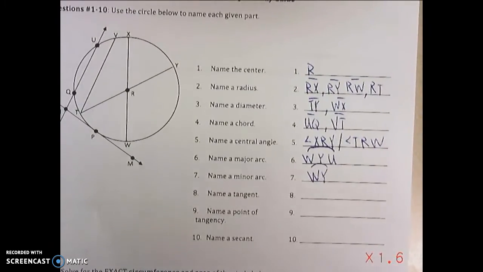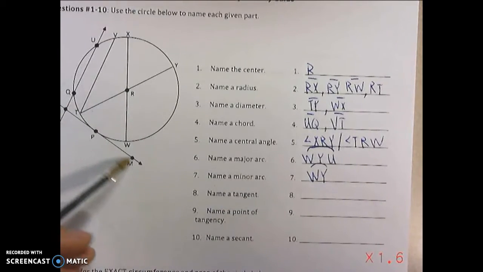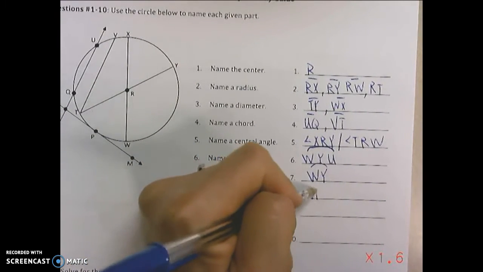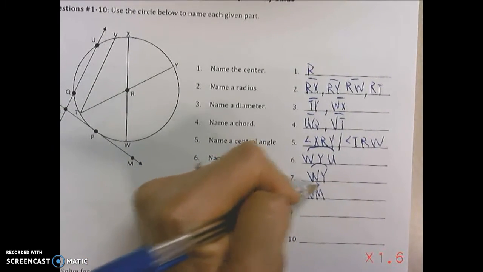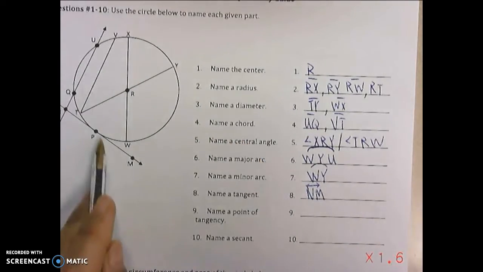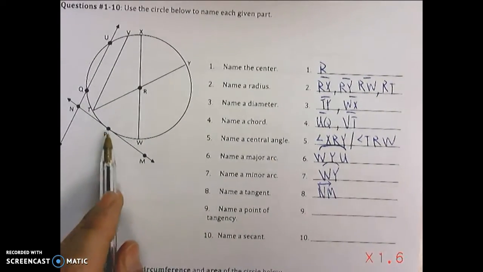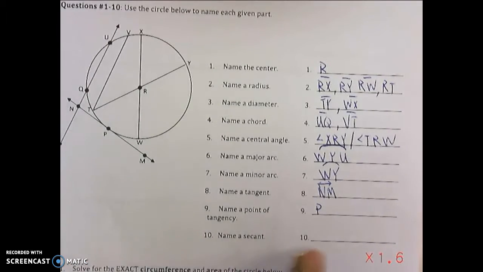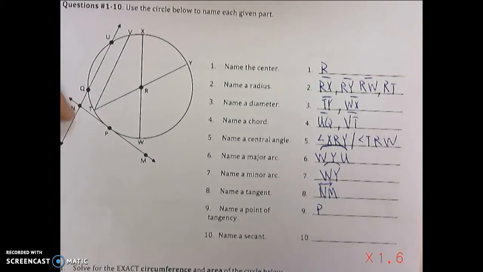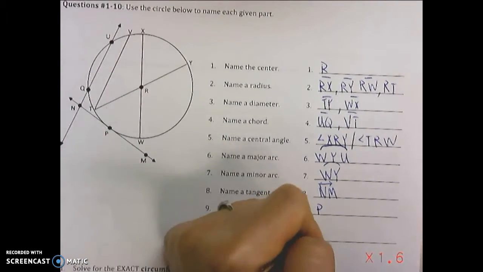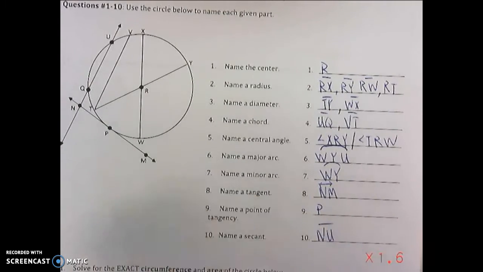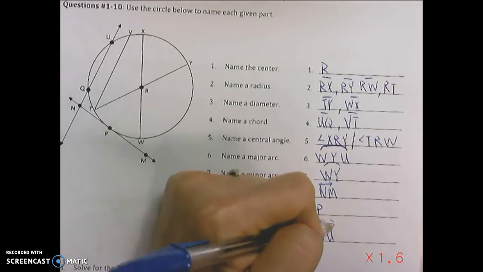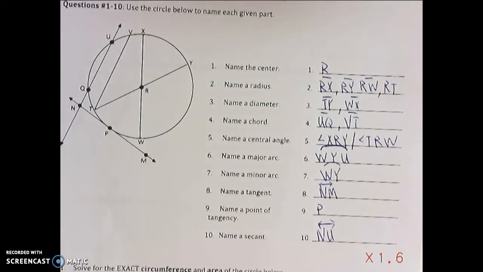Name a tangent. Well, here's a tangent line it goes by, so I would say NM is a tangent line, and the point of tangency would be point P. And then a secant, that crosses the circle at 2 places. I would just say NU. NU would be my secant. I guess that has arrows at the end, so that would be a line too.